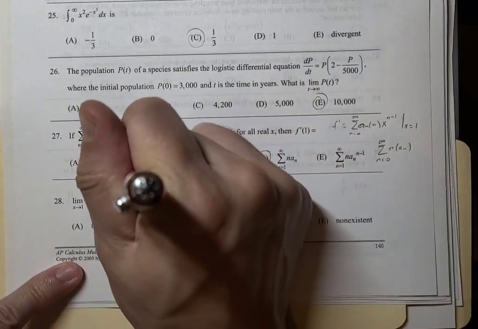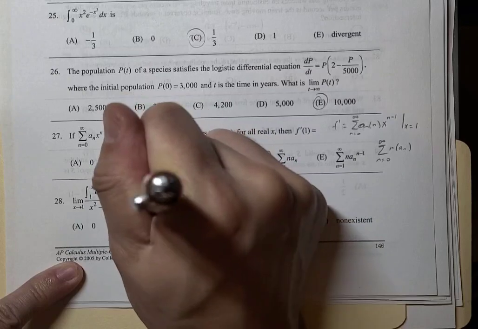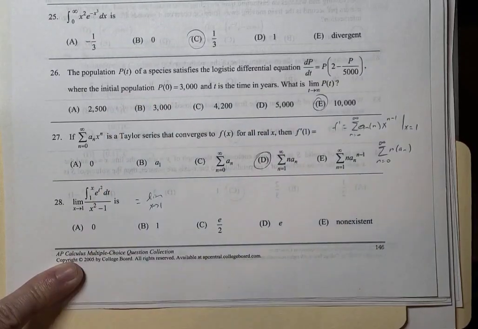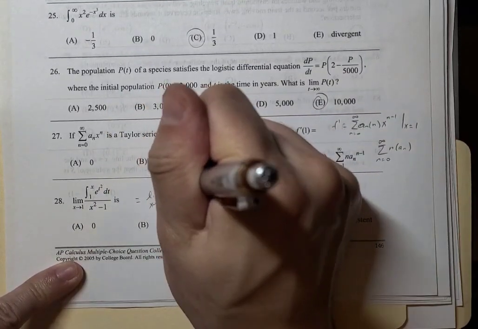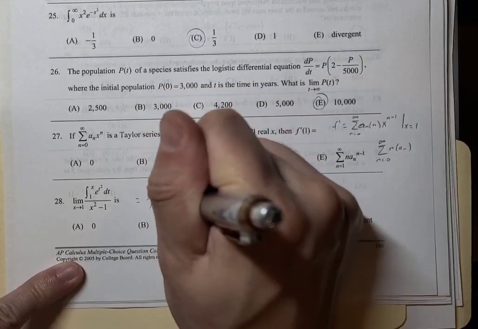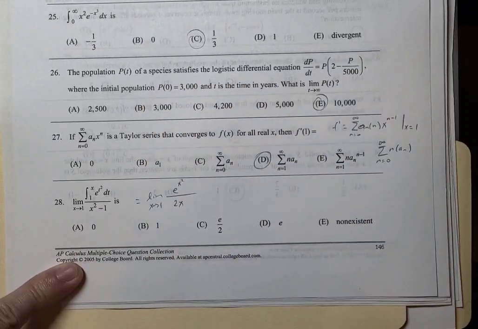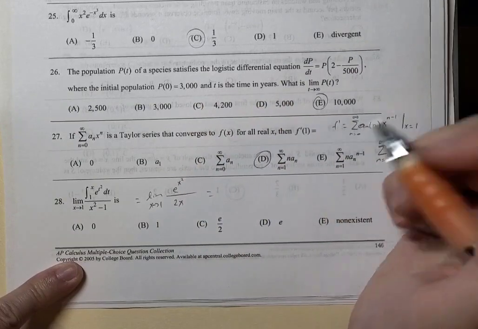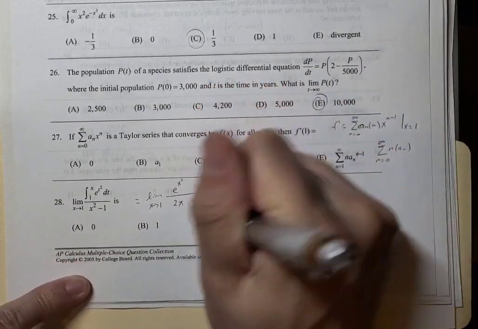Let's use L'Hopital's rule. So what happens when we differentiate the top? It'll just be e to the x squared by the fundamental theorem of calculus. The bottom, we get 2x. Okay, so now when we plug in x as 1, we get e over 2.